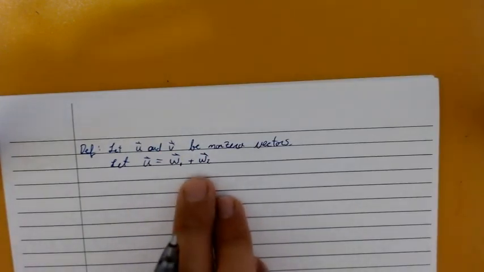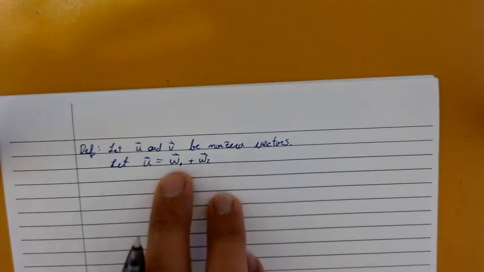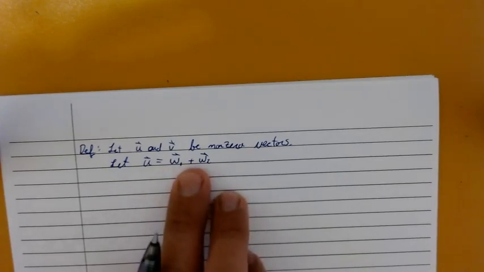Here, these two vectors are not just arbitrary vectors. The first one, we're going to say, is parallel to the vector v, and the second one is perpendicular, is orthogonal to the vector v.